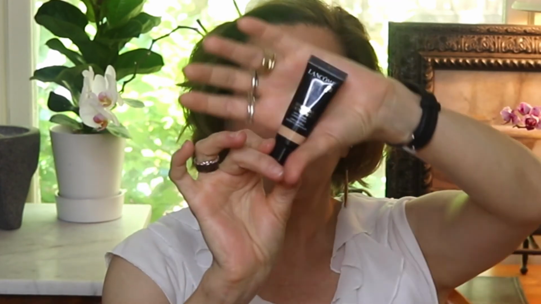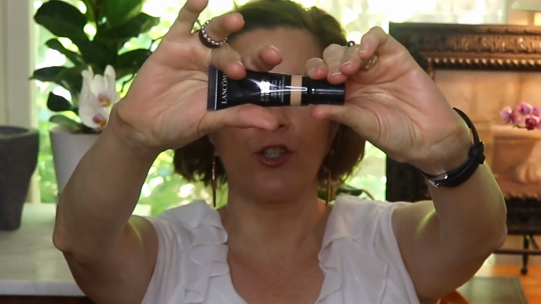My Lancôme Effacernes I've pulled into rotation because I just like variety, honestly. I adore this concealer. It does a wonderful job under the eye. It's a massive container, 0.52 ounces. It is over half an ounce.